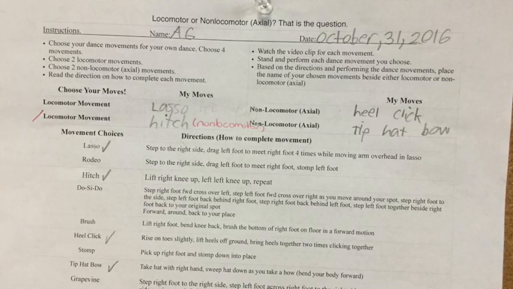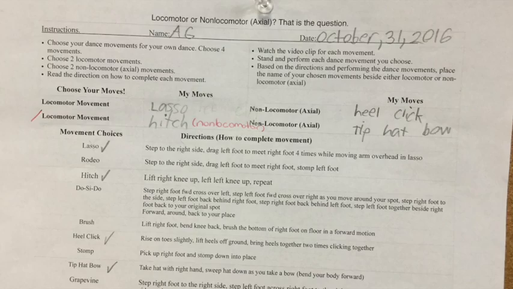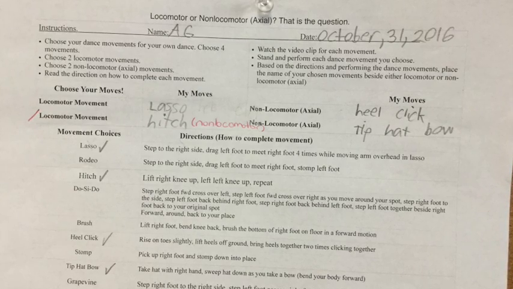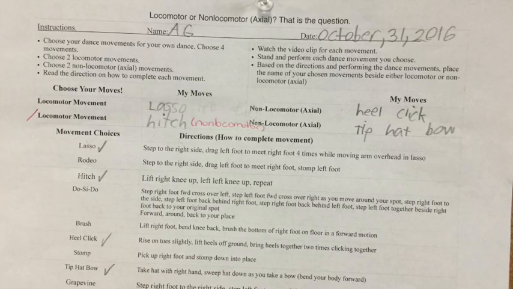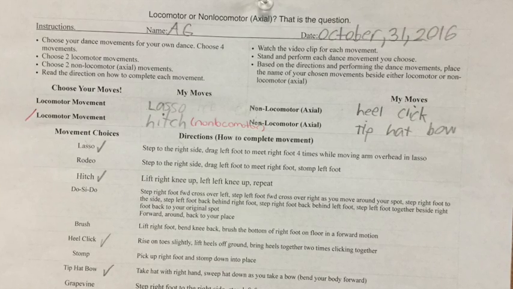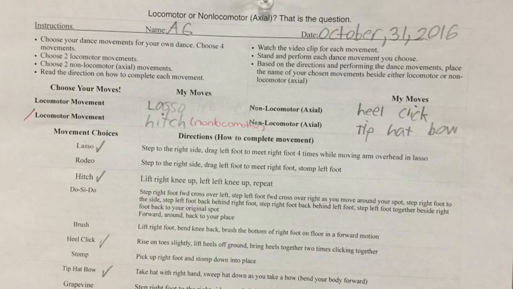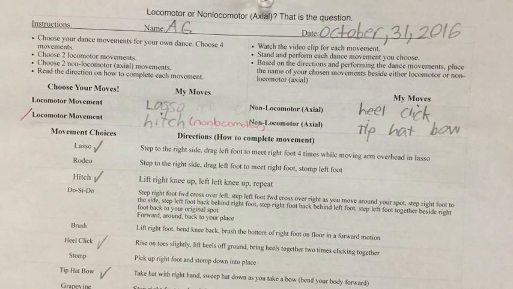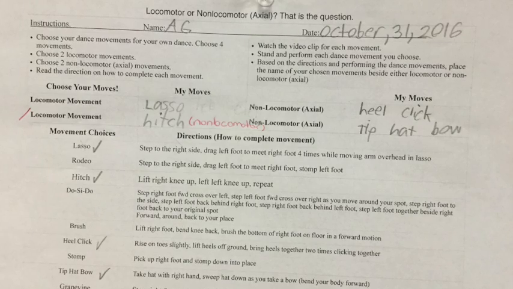On Aiden's worksheet, he chose the hitch as what he considered to be a locomotor movement. And when I asked him to explain, he said because the movement was smooth and fun to do and it was locomotor. So it was clear to me he did not understand the difference between true locomotor and non-locomotor movement.